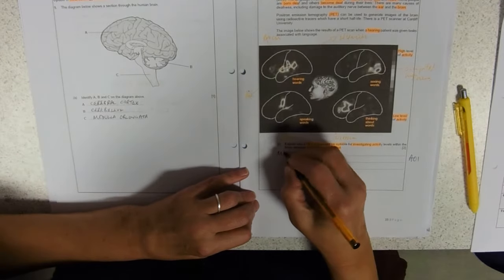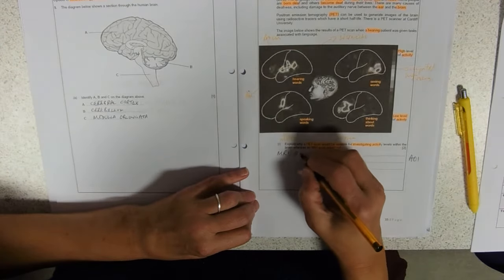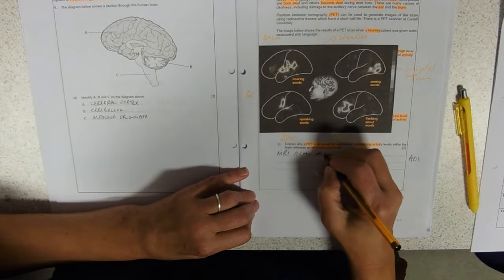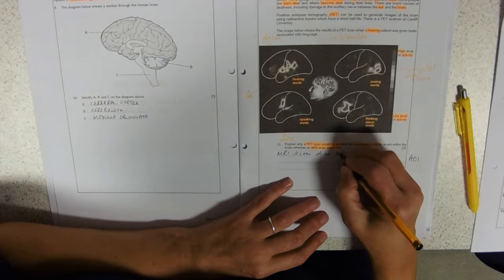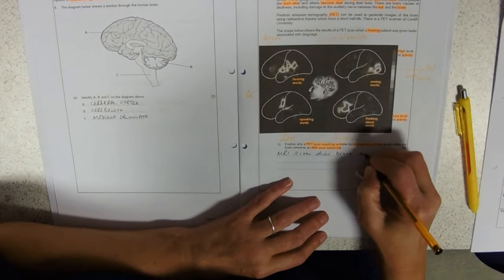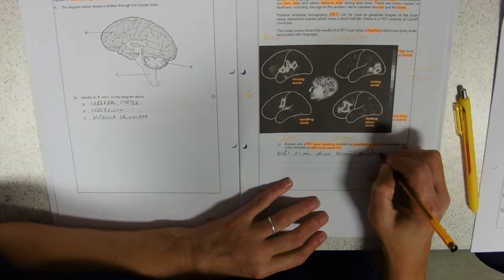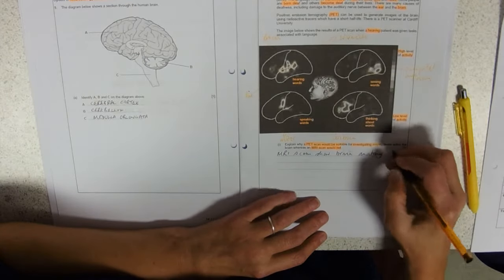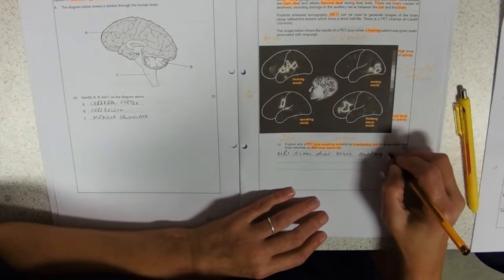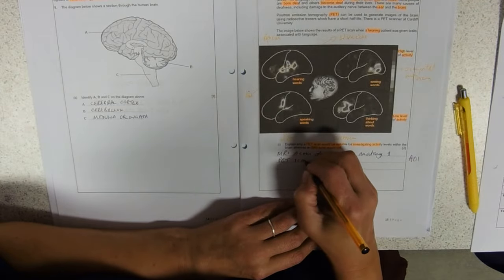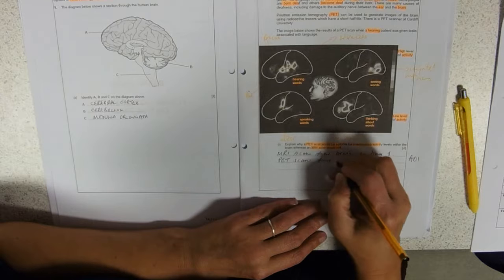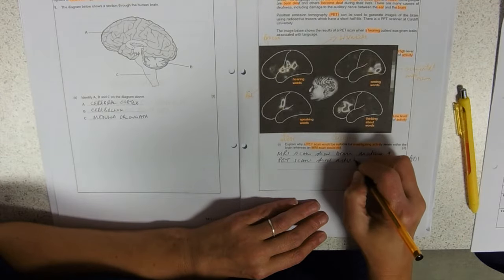MRI scans show brain anatomy, and PET scans show activity levels.